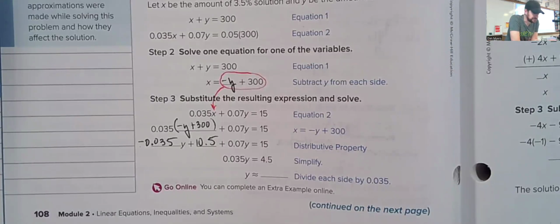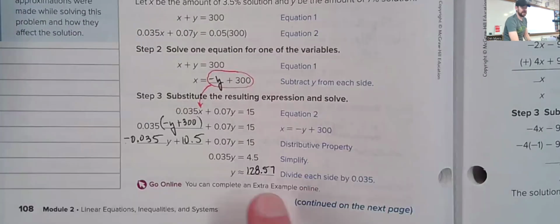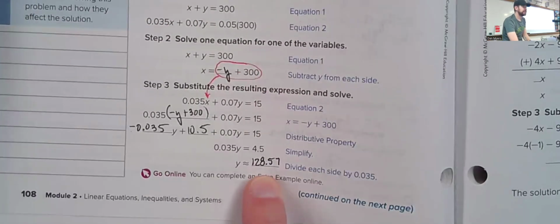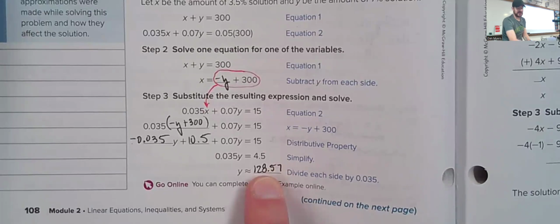Roughly. Give me to the nearest hundredth. Yeah, 128.57. All right. So we need about 128.57 milliliters of the 7% solution. That's what we're saying there. And so if we need a total of 300 milliliters, we could just subtract that from 300 then to get the amount of 3.5% solution.